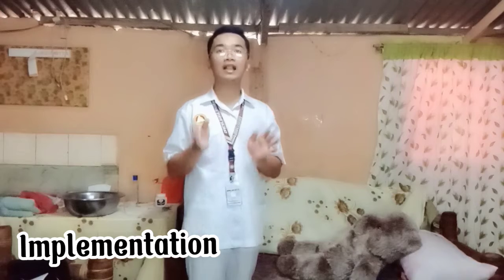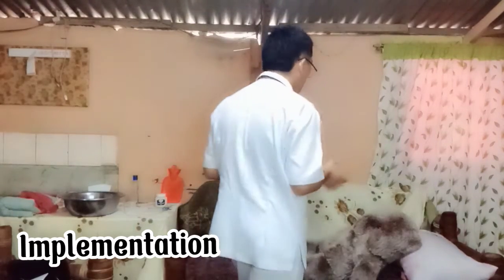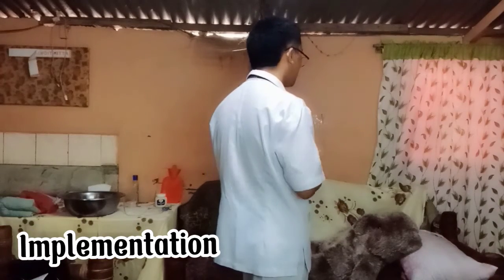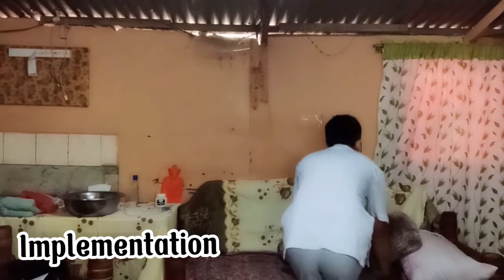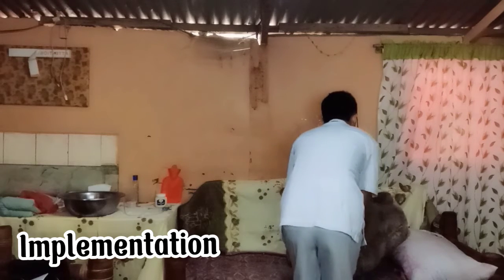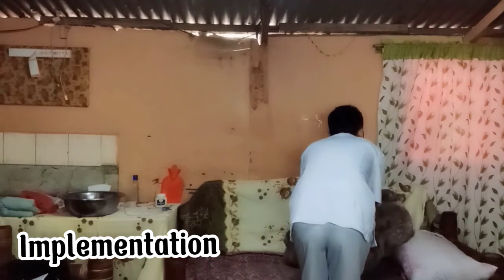Then after that, we're going to assist the client in a left lateral position with the right leg acutely flexed as possible and the linen saver pad under the buttocks. So ma'am, I'm going to assist you po in a left lateral position. Okay po, so I'm going to position you po in a left lateral position.